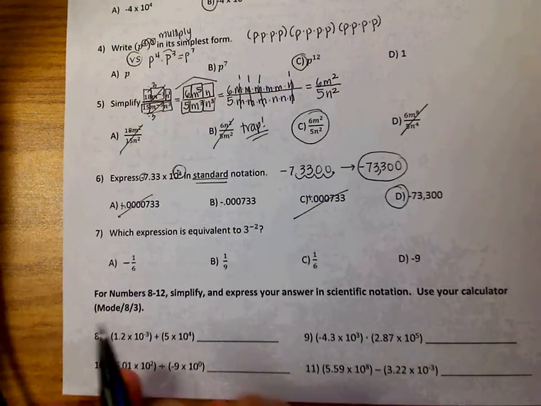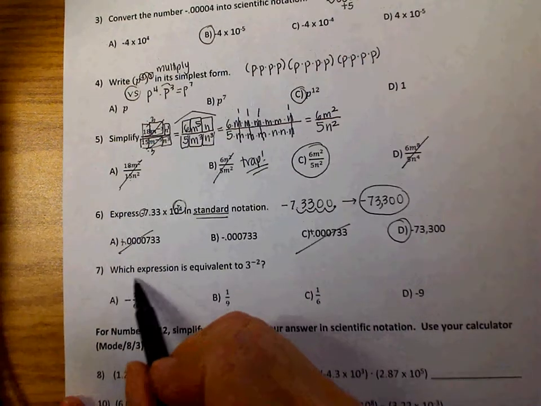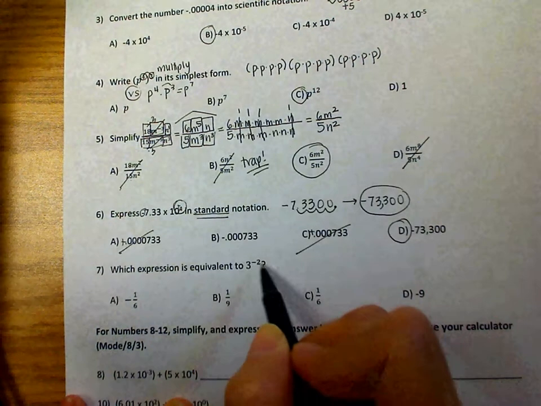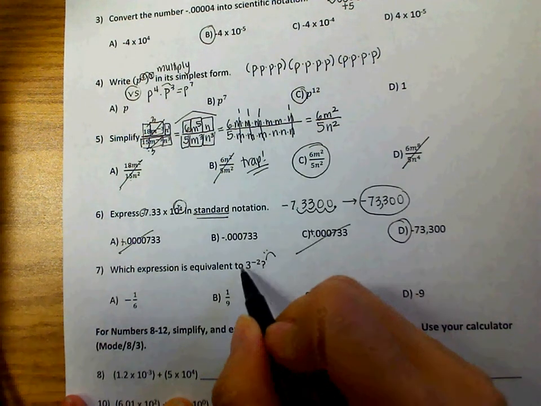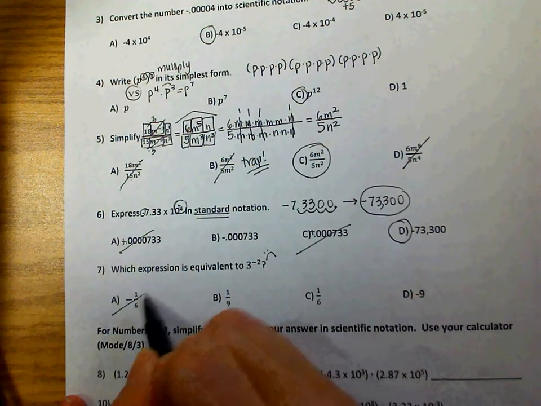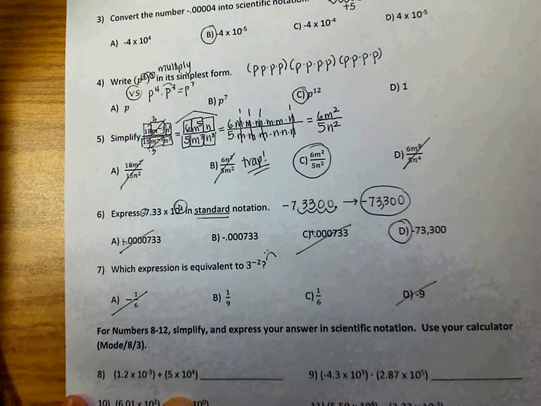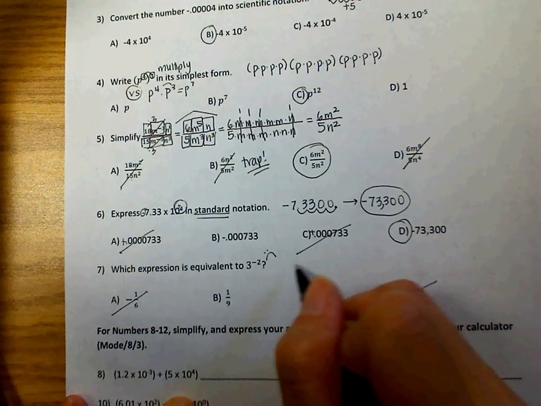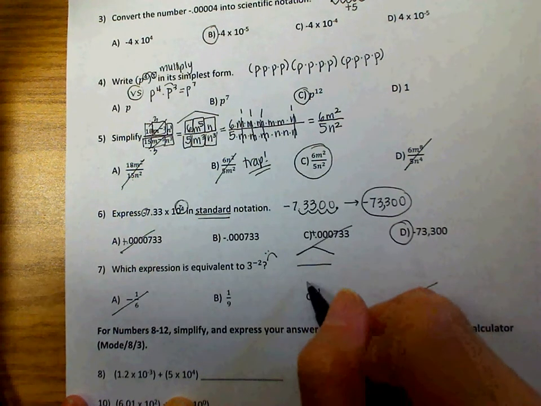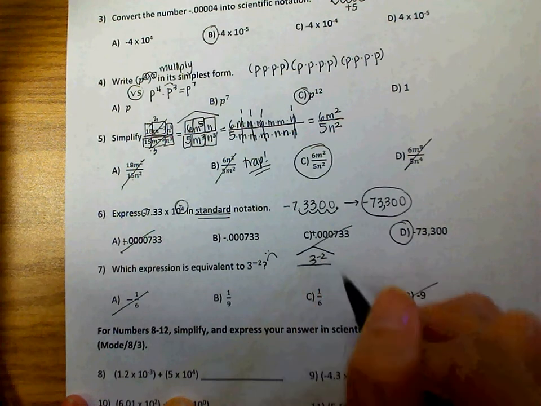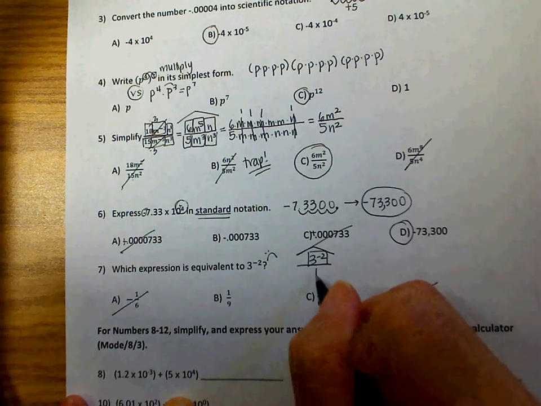And number 7, which expression is equivalent to 3 to the negative 2? Oh, this is the unhappy exponent. So I notice there's no negative here, but I know a common trap is that they'll try to put negatives as an answer, and it's not. So what happens? Think about this. Think of your house. Okay, here's your house. And the 3 to the negative 2 is upstairs in its own window. Downstairs is a 1 when there's nothing there.